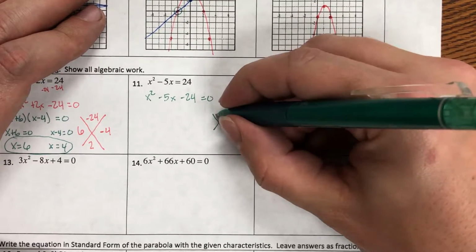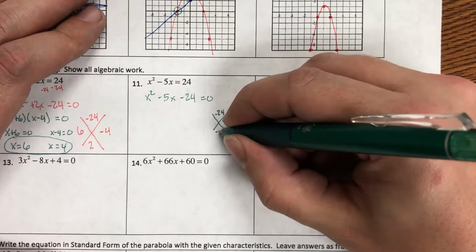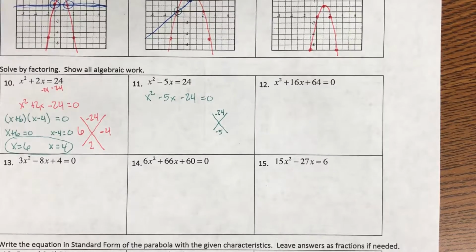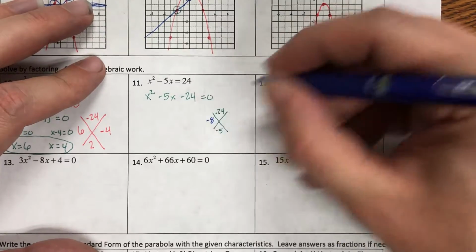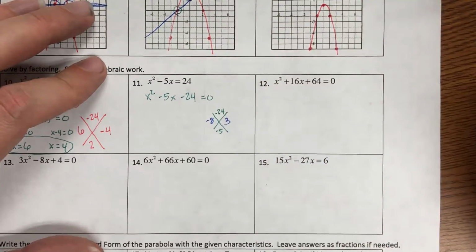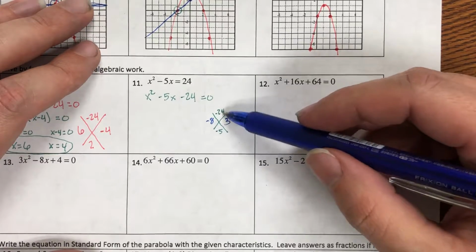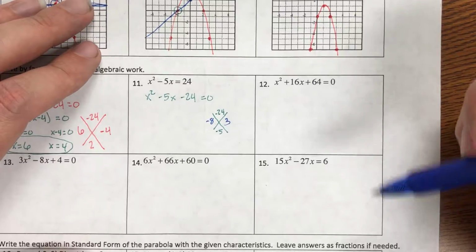I'm looking for numbers that multiply to give me -24, but when I add them together, they give me -5. So this time, I want to use the numbers -8 and 3. -8 times 3 gives me -24. -8 plus 3 gives me -5.